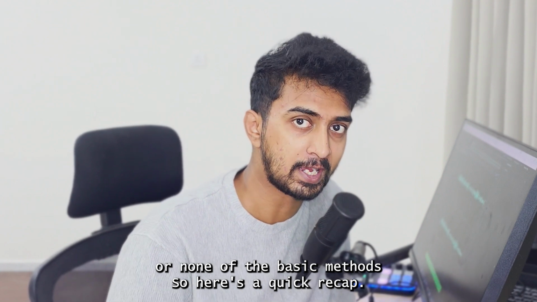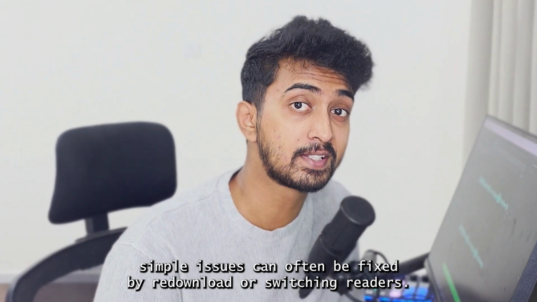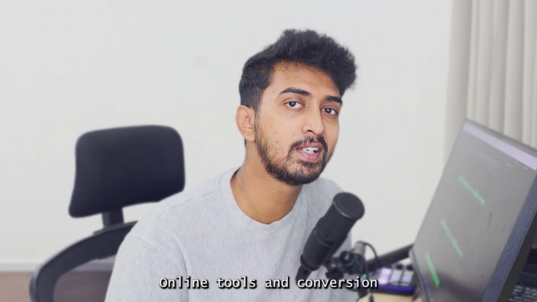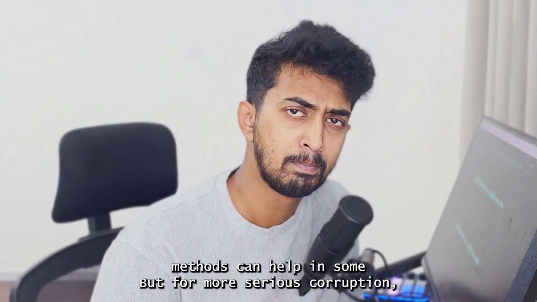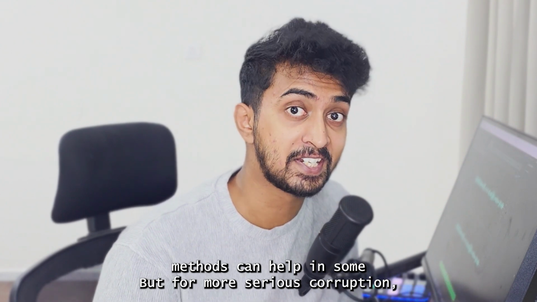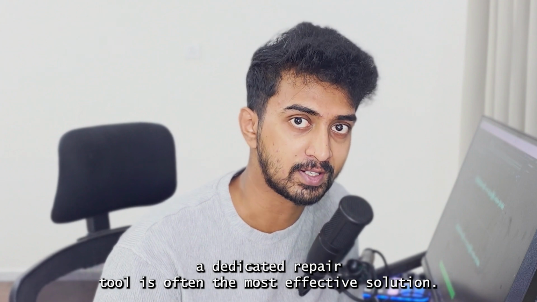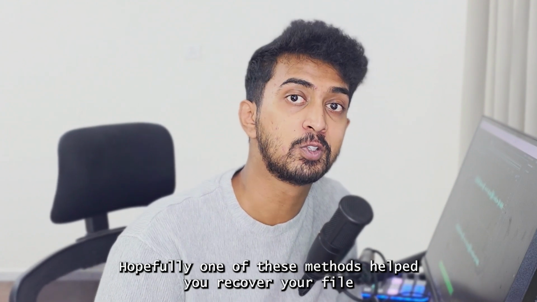So here's a quick recap. Simple issues can often be fixed by re-downloading or switching readers. Online tools and conversion methods can help in some cases, but for more serious corruption, a dedicated repair tool is often the most effective solution. Hopefully one of these methods helped you recover your file.